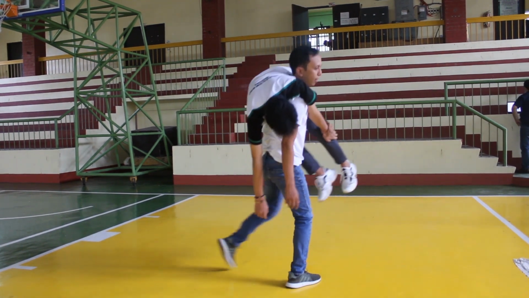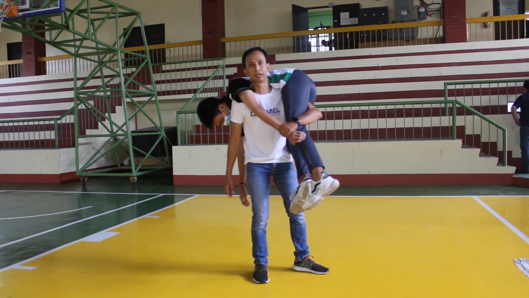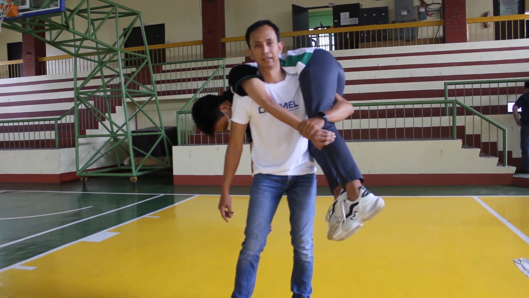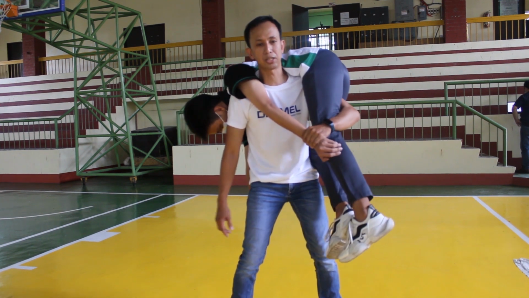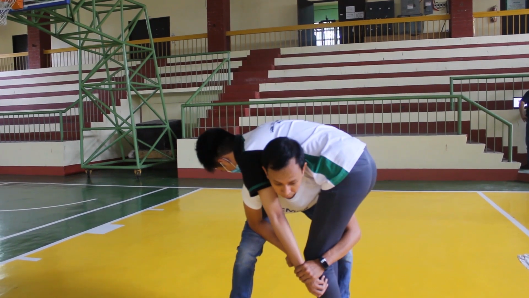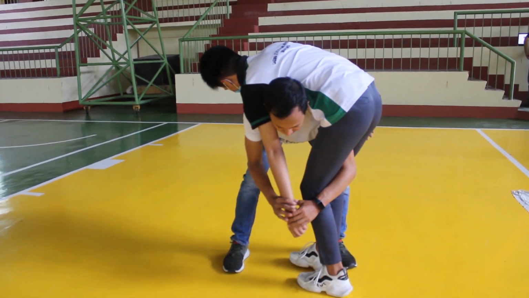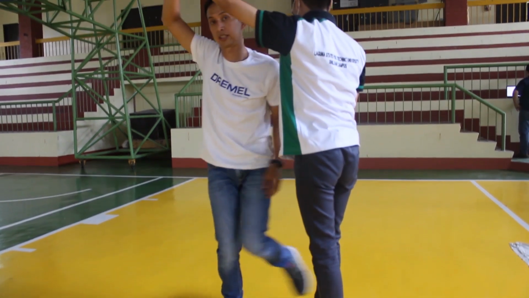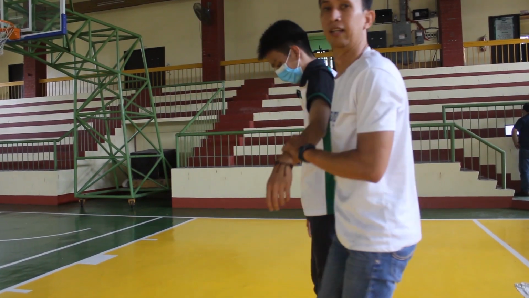So this is how you're going to carry the victim using the fireman's carry. Then on the dismount, slowly you're going to place the victim close to the ground, change the grip, placing the victims on a standing position again.